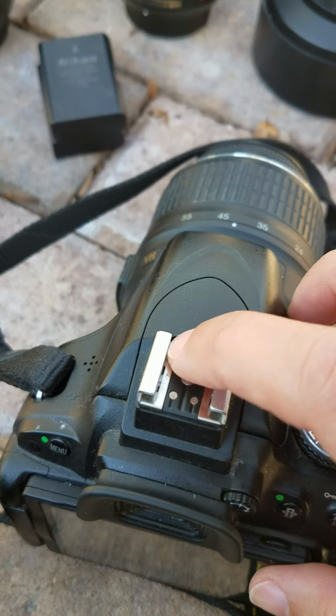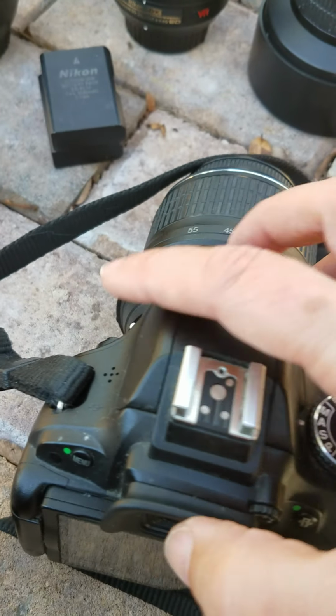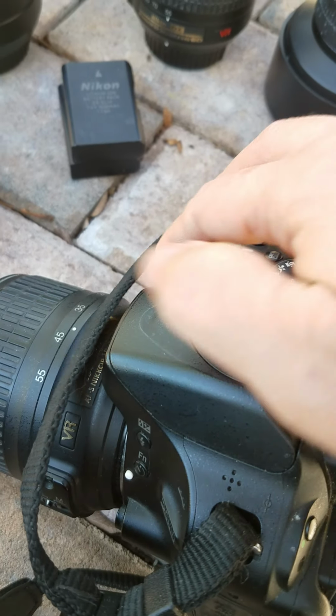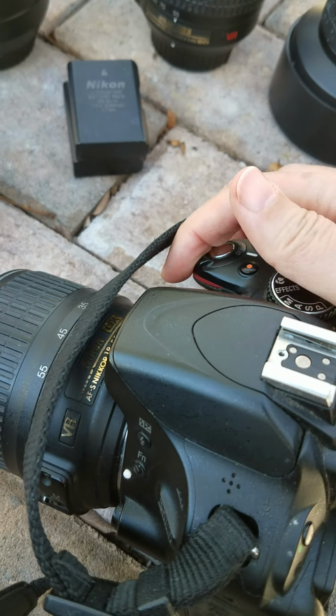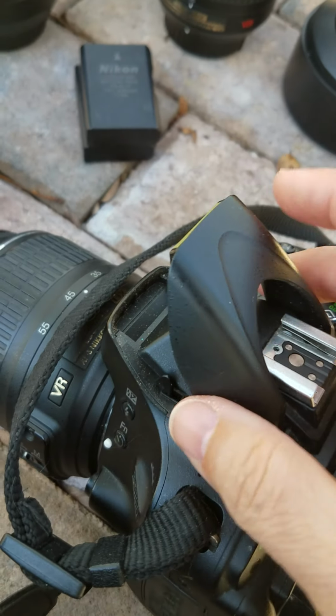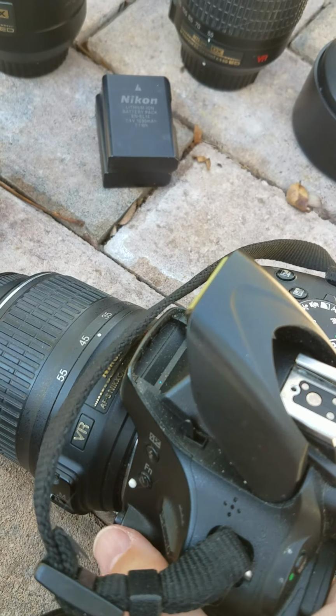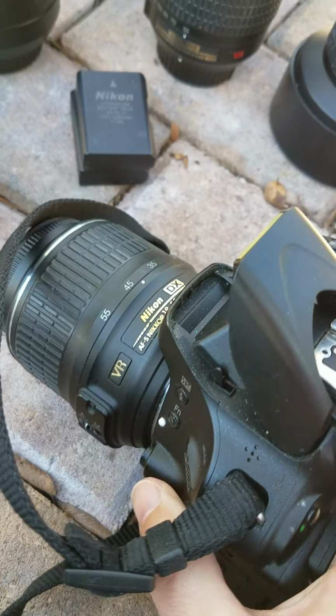This is where you can attach a flash. It's called a horseshoe. You can put another flash in here. These cameras generally come with a built-in flash. Just that button will pop it up for you, usually. Oops, I think I have to turn the camera on to do that. Yep, and it just got a little flash on it. They're not very powerful, though, and they will drain your battery.